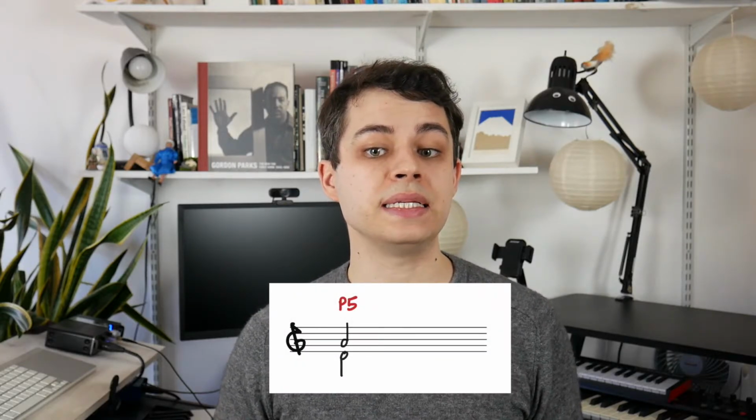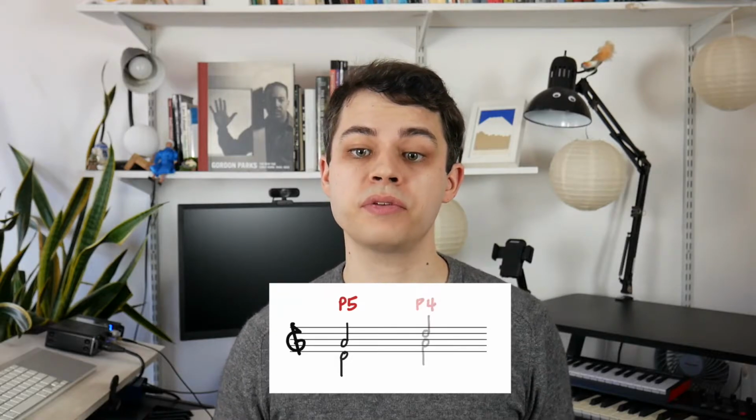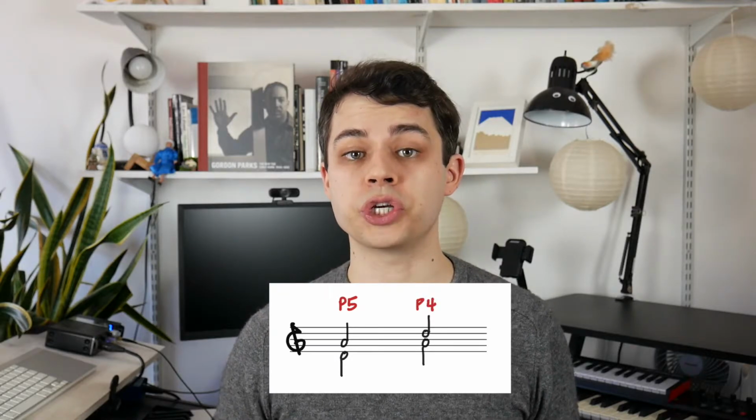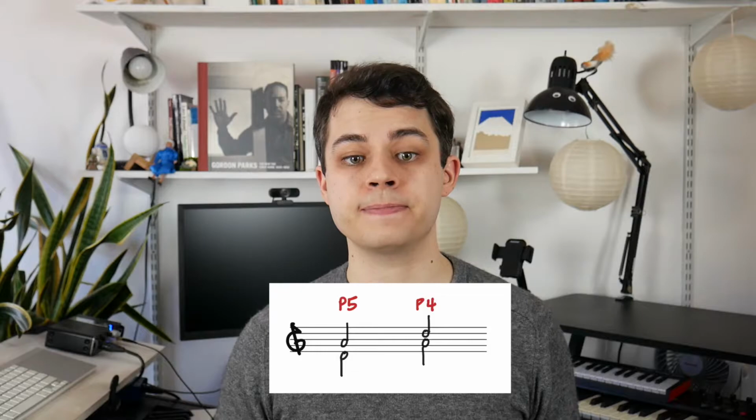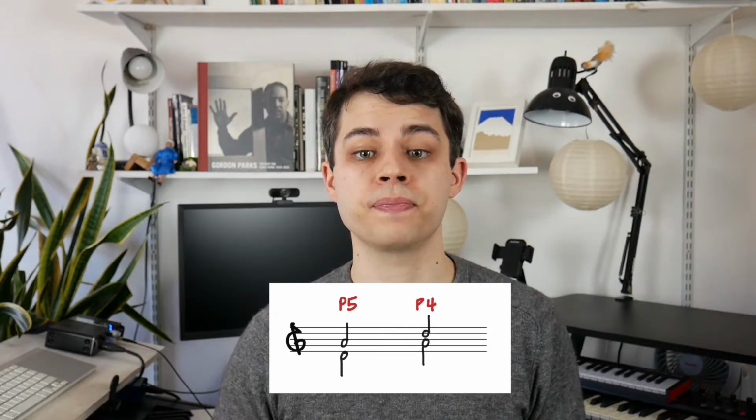note. As an example, the perfect fifth created between D natural and A natural, where D is the lower pitch, well, let's simply raise that lower note by an octave, so now we're looking at the inversion, A to D, which is a perfect fourth.